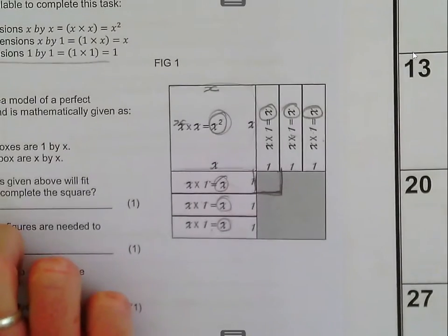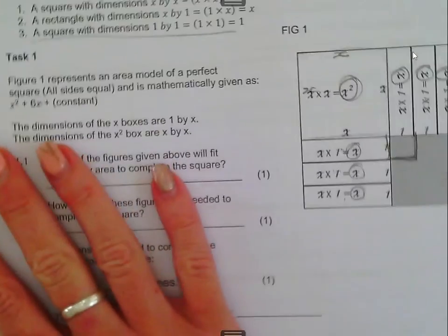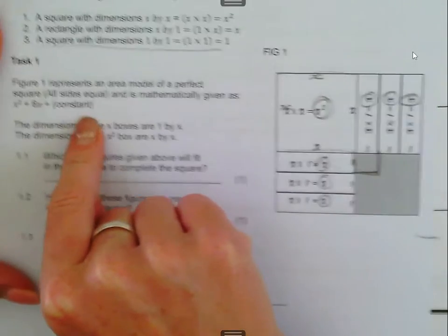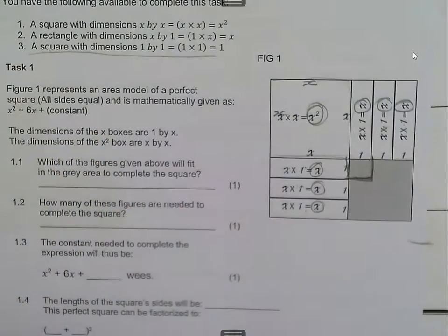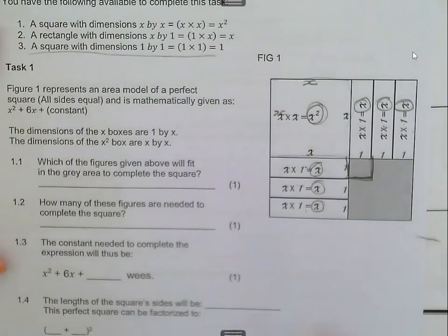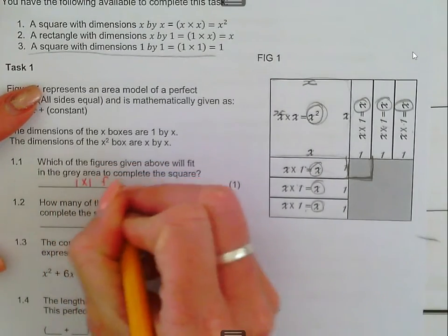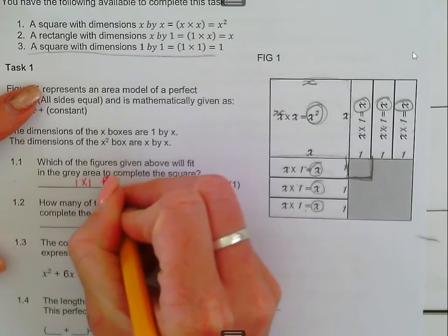And because we know the format of a quadratic trinomial, do you agree with me? We know it needs to be a constant number. Therefore, we also know that it's not going to be an x that fits in there. So we're going to say the figure that's going to fit in there will be the 1 by 1 figure, or let's write the 1 by 1 square.